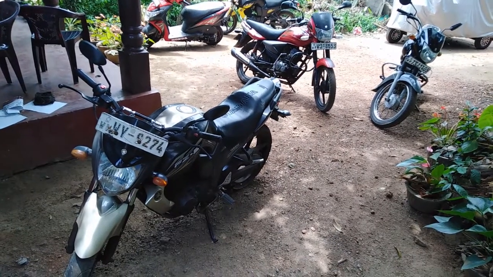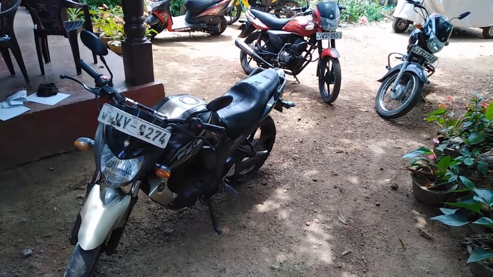Okay, these are the basic specifications of the Bajaj Platina 125 DTS Si.